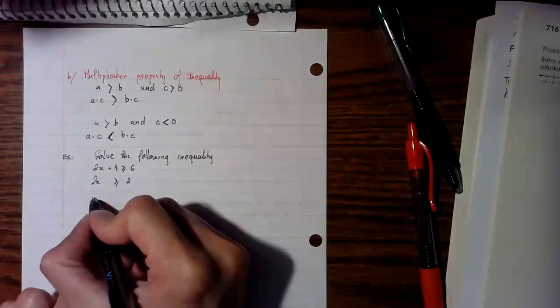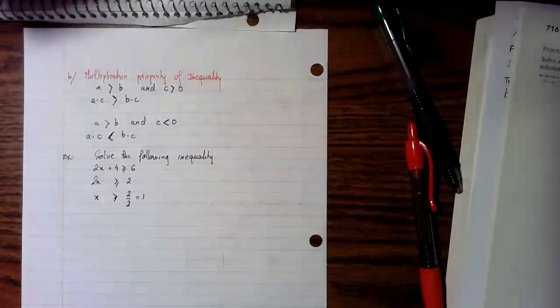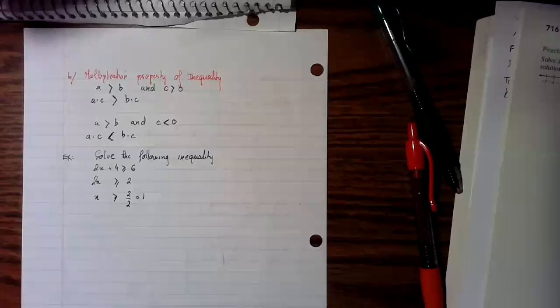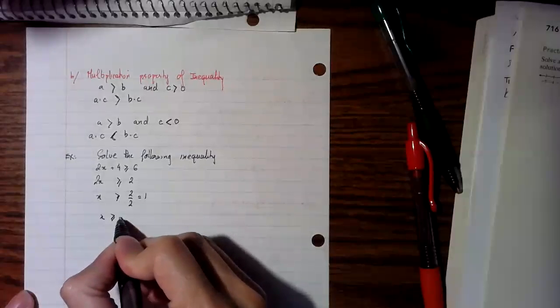Then in order to get x, we must get rid of the number 2, right? How do you get rid of the number 2? This is multiplication, so you divide both sides. So x is greater than or equal to 2 divided by 2. I divide both sides by 2, and 2 is positive, so I did not change the direction of the inequality sign. It's still pointing to the right. It's still greater than or equal. Okay, then my final answer is x greater than or equal to 1.